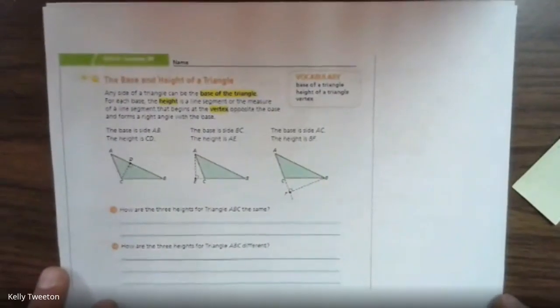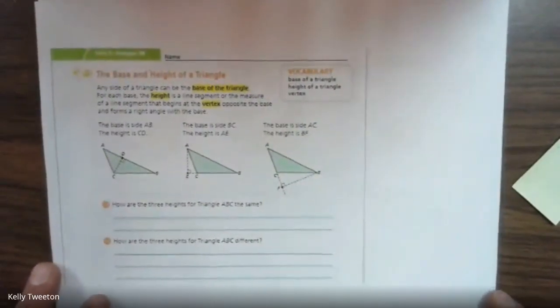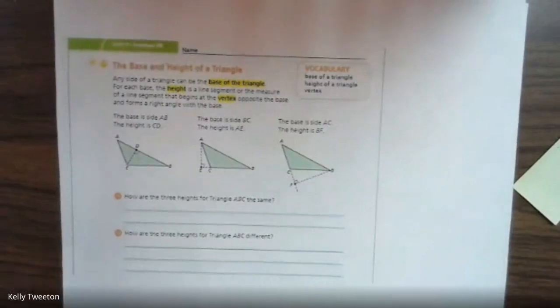We are again going to be working with some triangles here. Hopefully that is in focus for you. I will make sure. I'm just going to press this button here. Let's make sure it's focused.